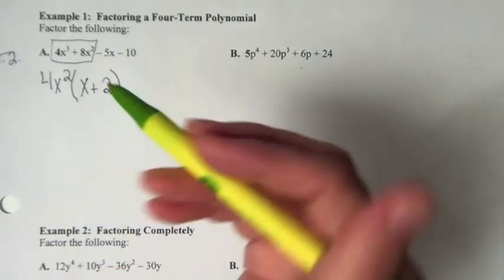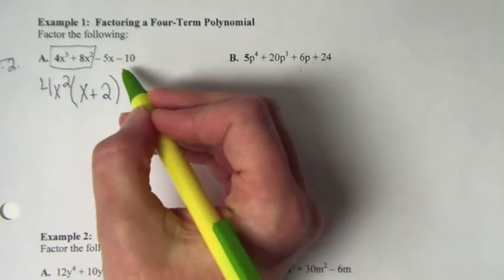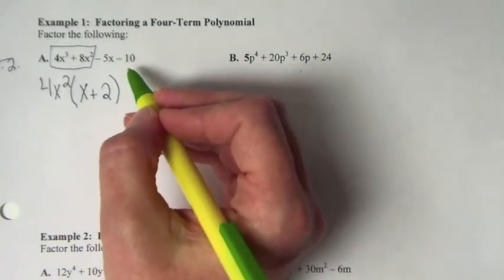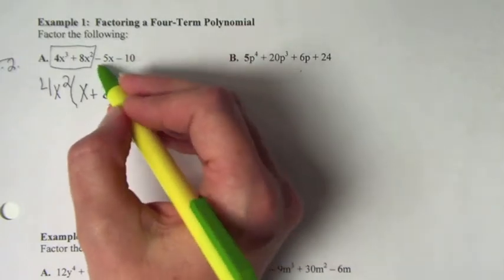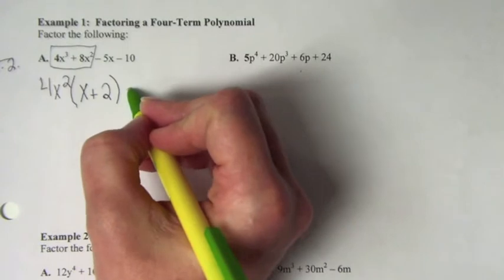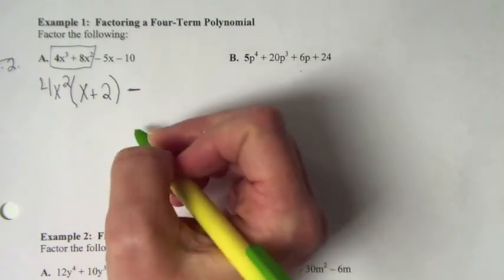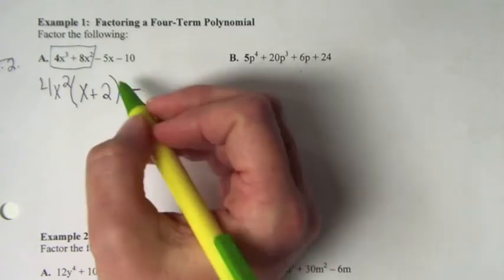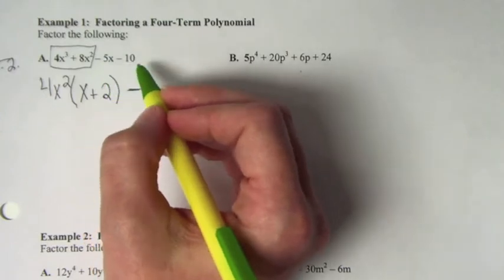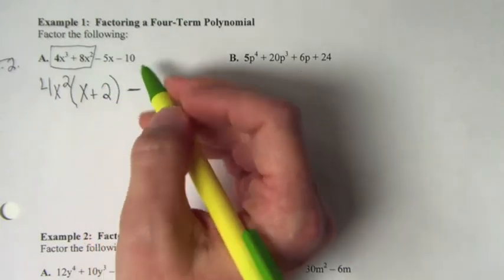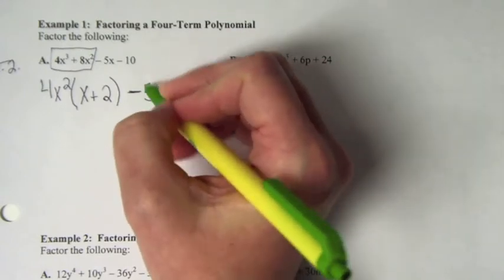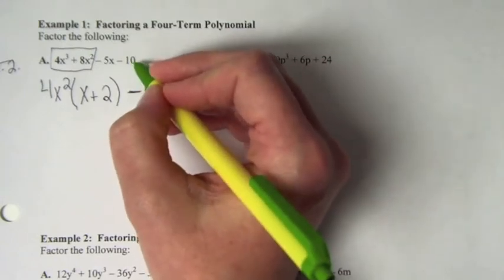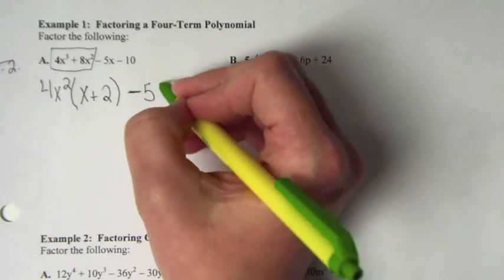Now let's look at the next group. We have a negative 5x and a negative 10. Since they're both negative, we definitely have a negative in common. And then between the 5 and the 10, we have a 5 in common. So it's negative 5 is what the greatest common factor is. There's no x's because 10 doesn't have any x's, so they can't have any x's in common.